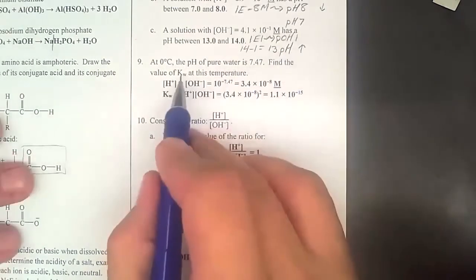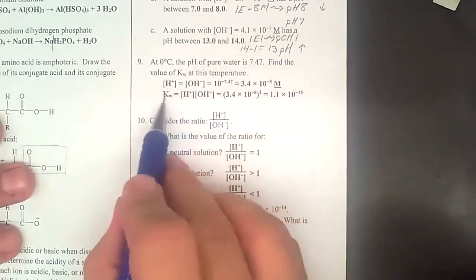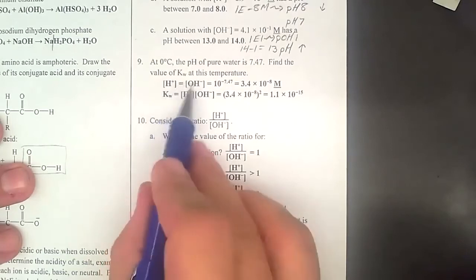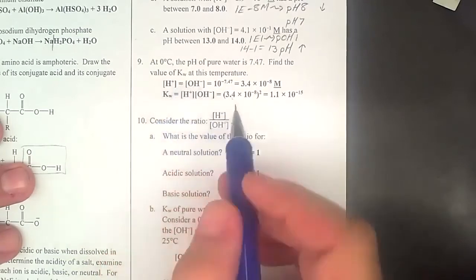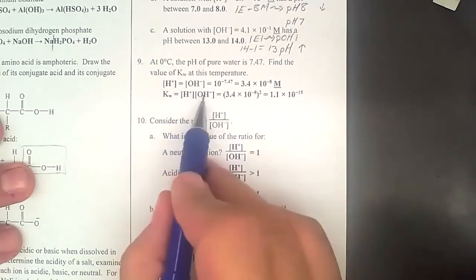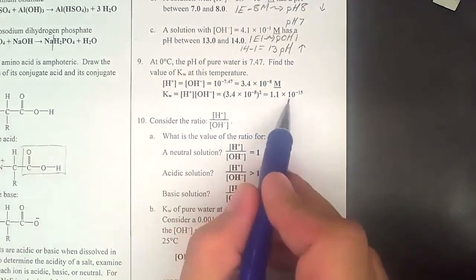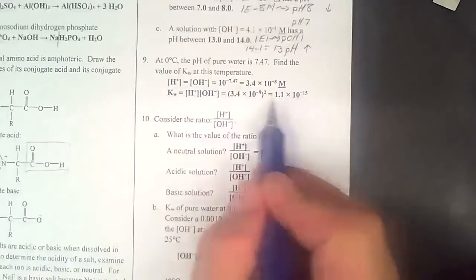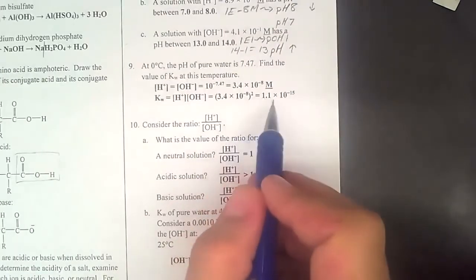Okay, all right. So what's KW? Well, remember, KW will be the value of this times the value of that, and we know they're the same number. So it will be this times itself, squared, and that gives me KW here for only 0 degrees Celsius, not at 25 degrees C. And we won't work with that on the real test, so this is more just a mental exercise.